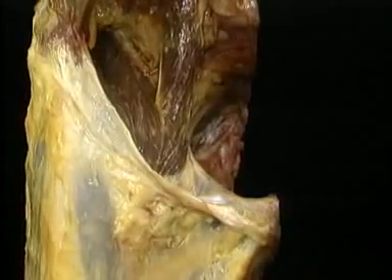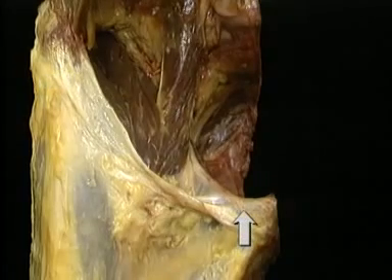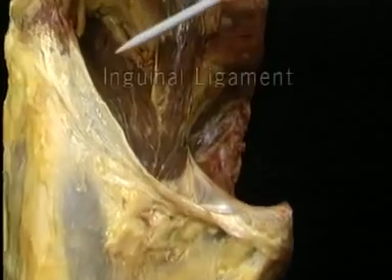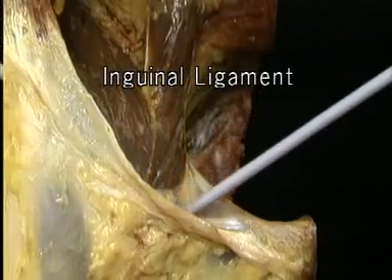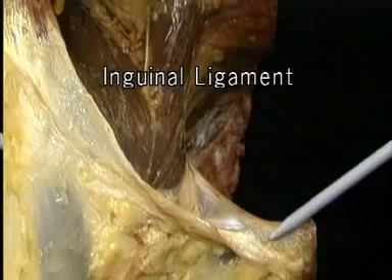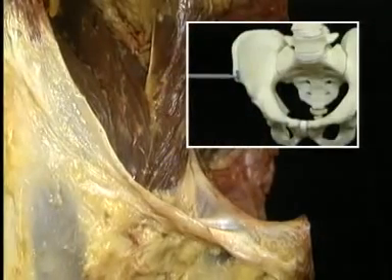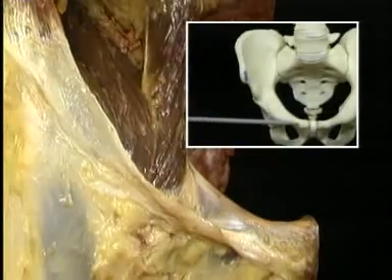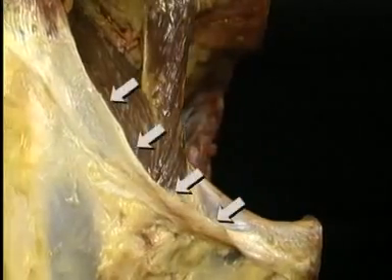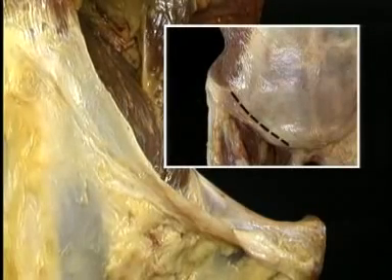In this dissection, the body has been divided in the midline. Here's the anterior superior iliac spine. Here's the pubic symphysis. Here's the inguinal ligament. It's the lowest part of the external oblique aponeurosis. Laterally, the ligament is attached to the anterior superior iliac spine. Medially, it's attached to the pubic tubercle. The cut edge here was created by dividing the external oblique aponeurosis along this line.